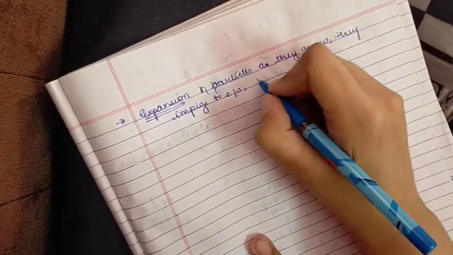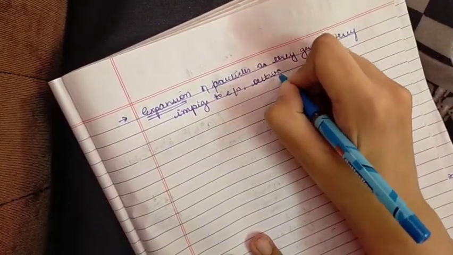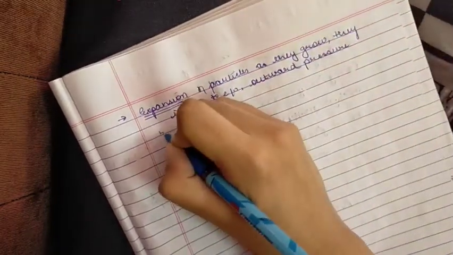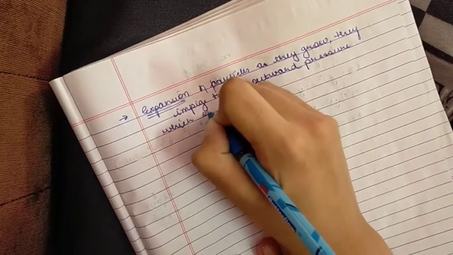During this, they produce an outward pressure which opposes contraction.